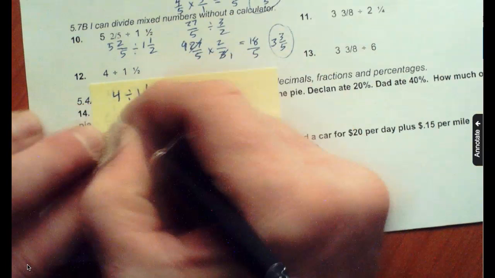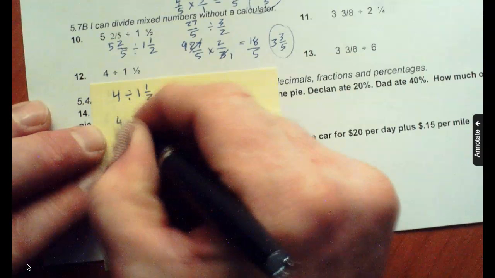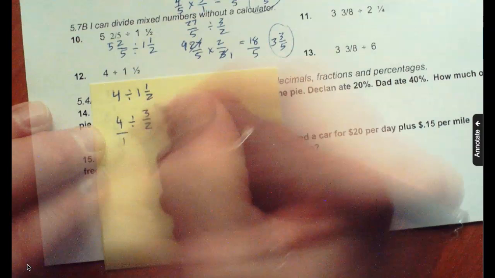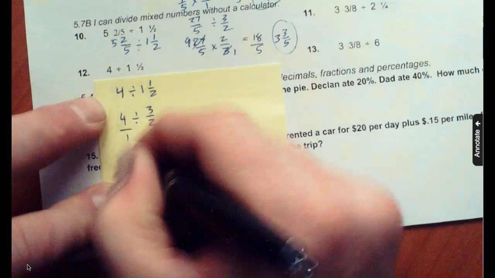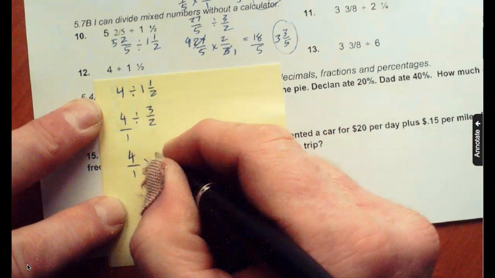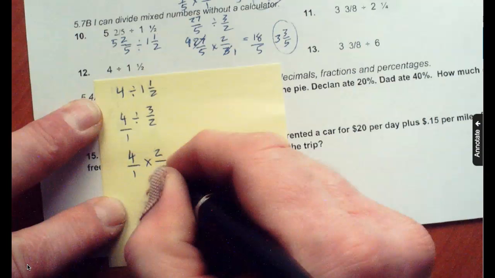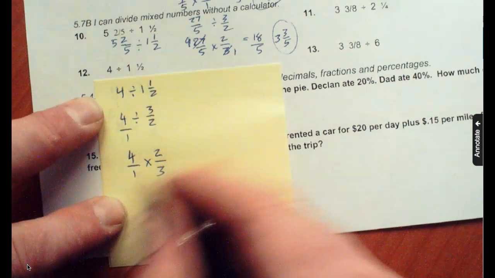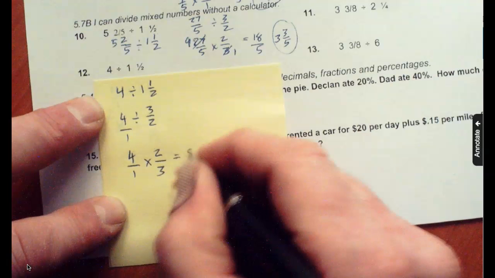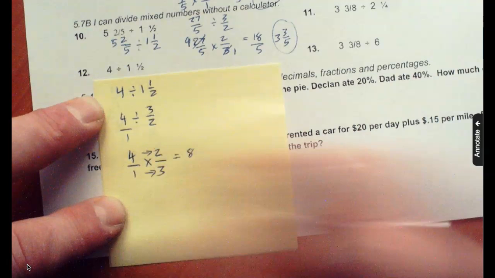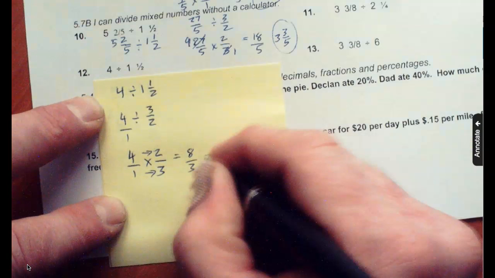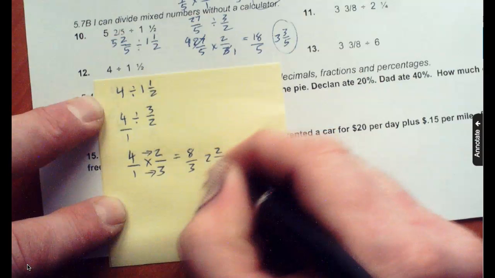So let's rewrite that as 4 divided by 1 times 2 is 2, plus 1 makes 3/2. Okay, so now we can do the keep, change, flip. We'll keep this one. We'll change the sign, and we'll flip the other one. Now we can look diagonally, and there's nothing to do there. We can't reduce it. So 4 times 2 is 8 on top. 1 times 3 on the bottom is 3. We have 8/3. 8 divided by 3 goes in there 2 and 2/3 is your answer.